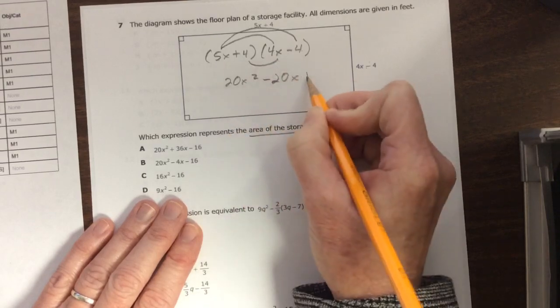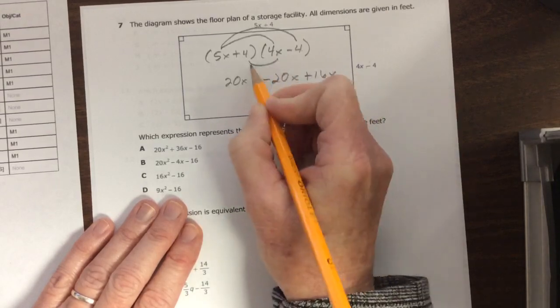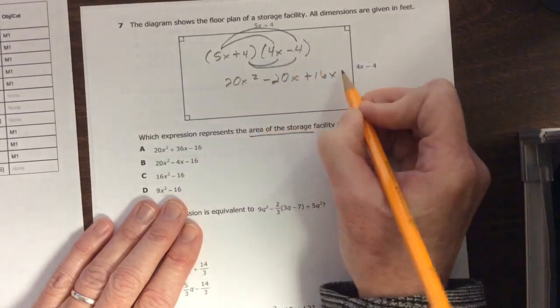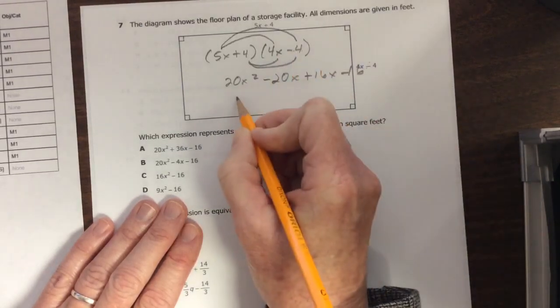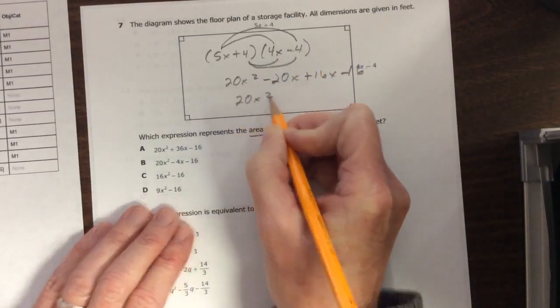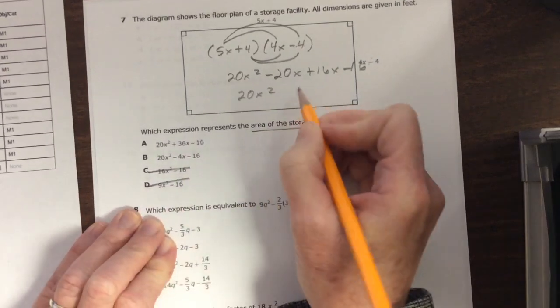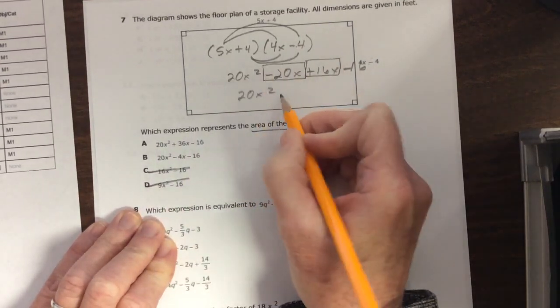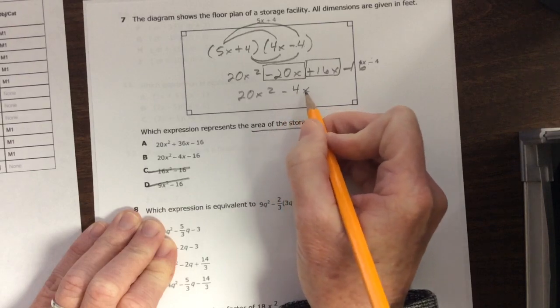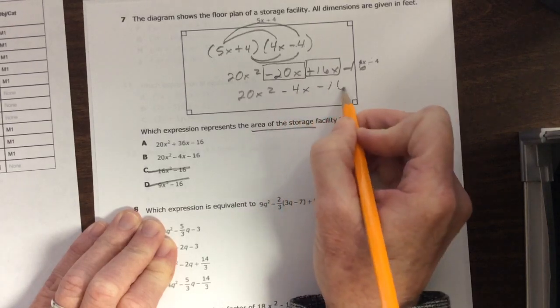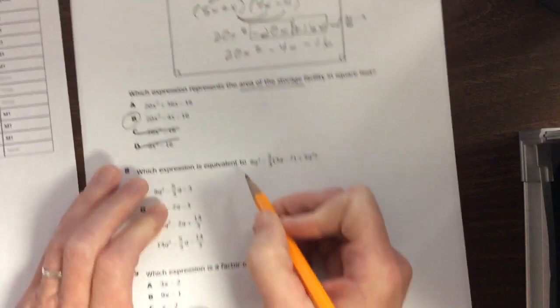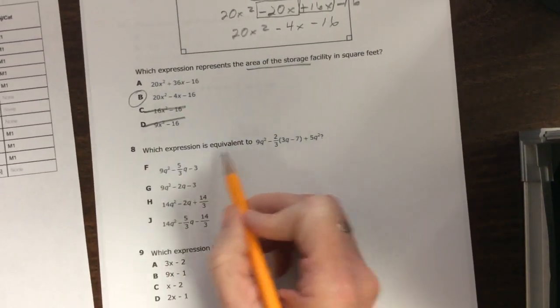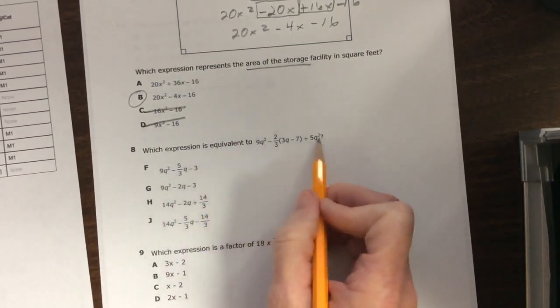Down here we have plus 16x. And then here we have negative 16. So we know we have 20x squared. So I can mark these two off. I'm going to combine my like terms. That gives me a negative 4x minus 16. Your answer is B. Number 8, which expression is equivalent to this?